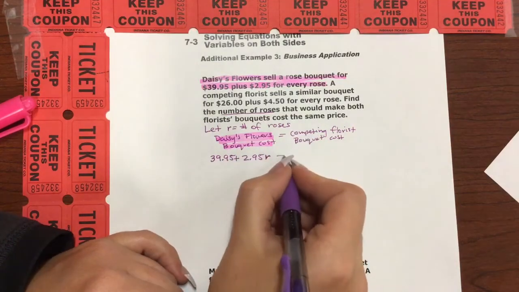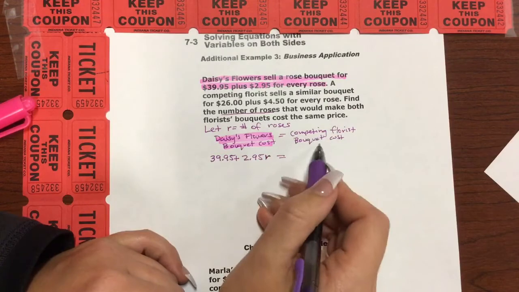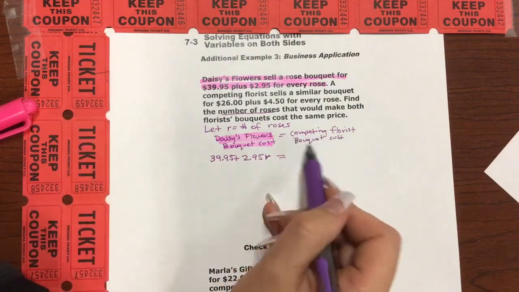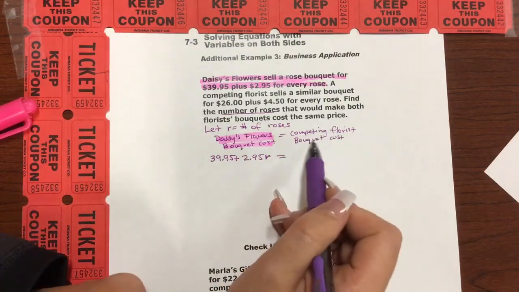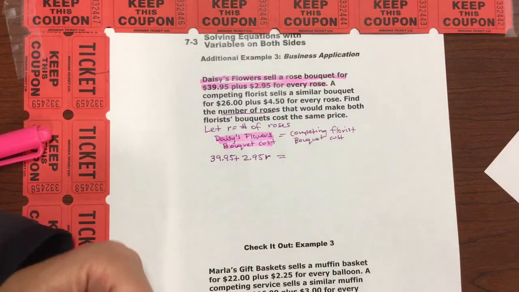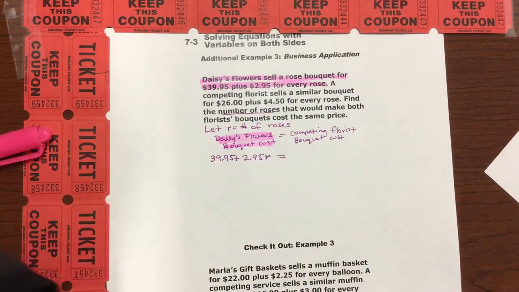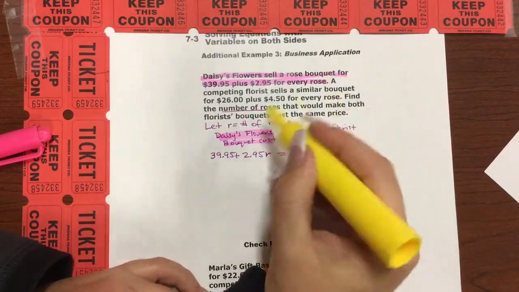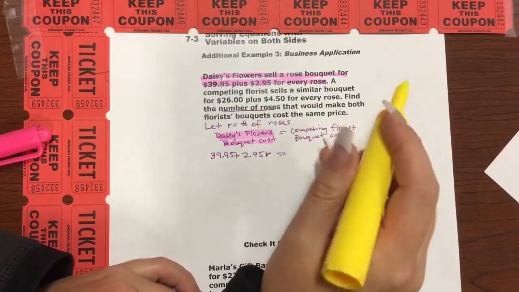Now we want this to equal the competing florist bouquet's cost. Well, let's figure out how we would write this information. Let's look in the problem. It states that a competing florist sells a similar bouquet for $26 plus $4.50 for every rose.